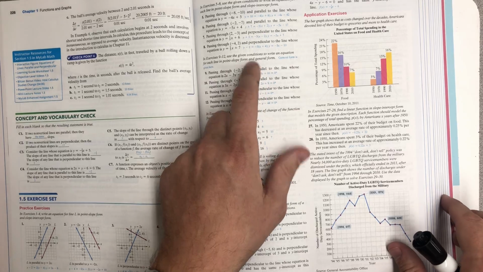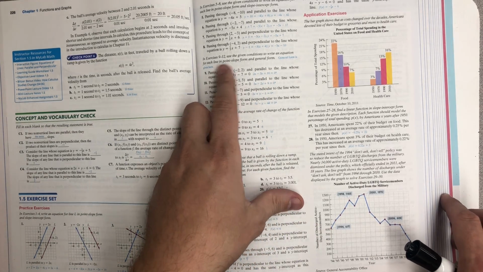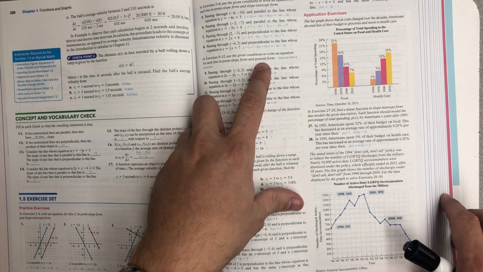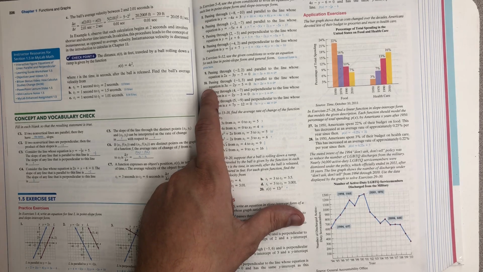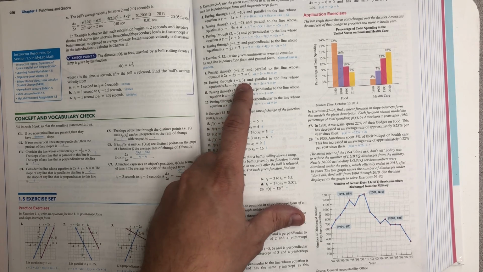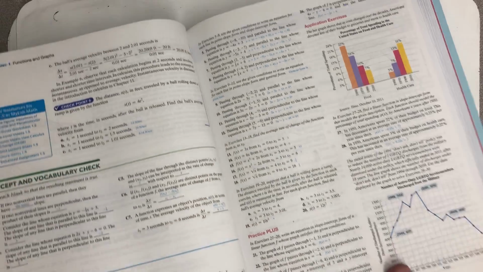Next up, we have number 10. We're still asked to find a line meeting given conditions, first in point-slope form and then in its general form. Okay, so in number 10, I'm asked to find the line passing through (-1, 3) and parallel to the line whose equation is stated here. All right, so this time parallel instead of perpendicular. My final answer will be in the general form of the line.